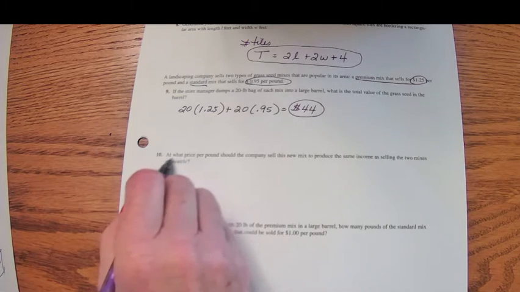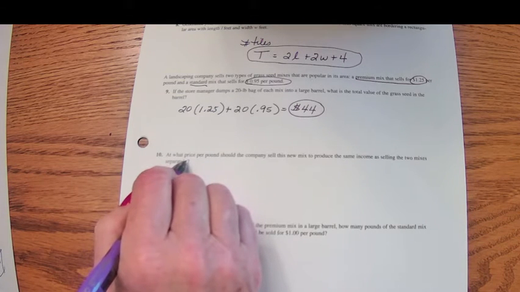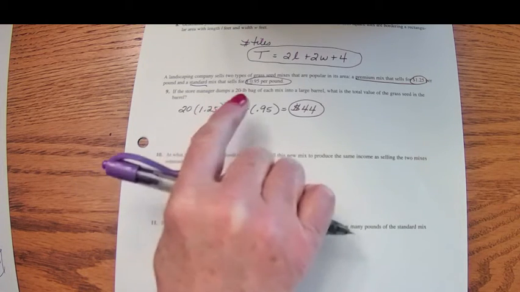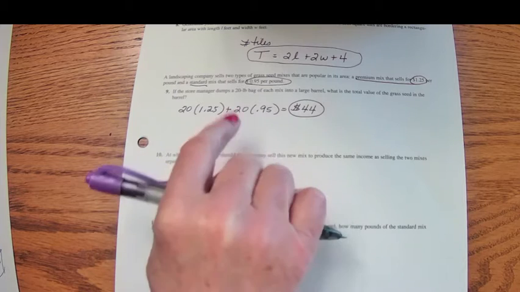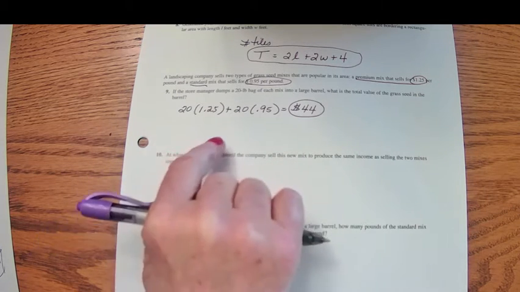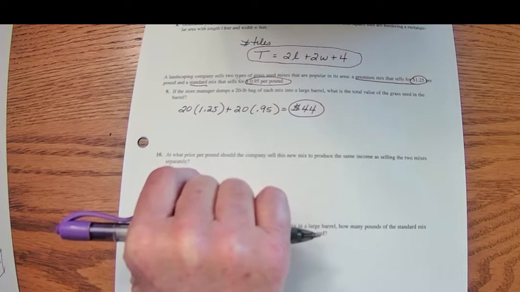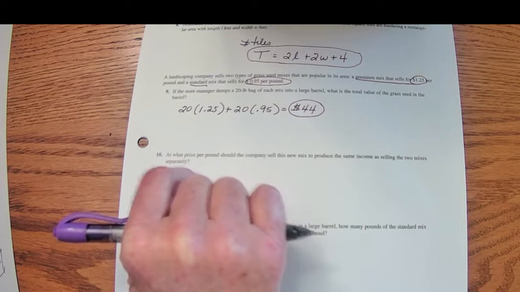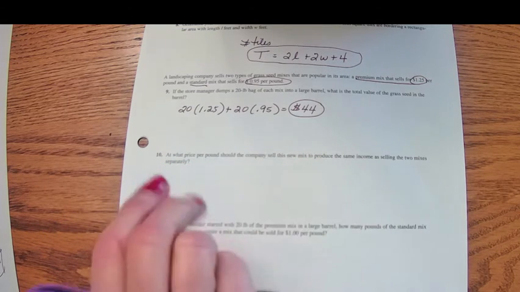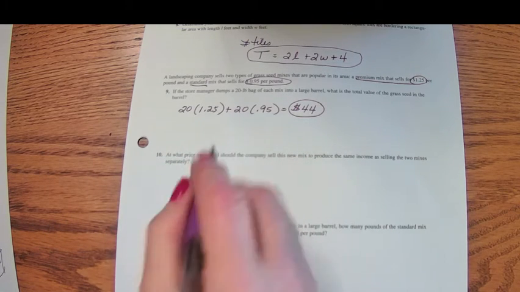So in that scenario, number 10, at what price per pound should the company sell this new mix? This is a 50-50 mix, 20 pounds of the premium, 20 pounds of the standard, equal amounts of each. What price should they sell it for in order to produce the same income as if they sold them separately?